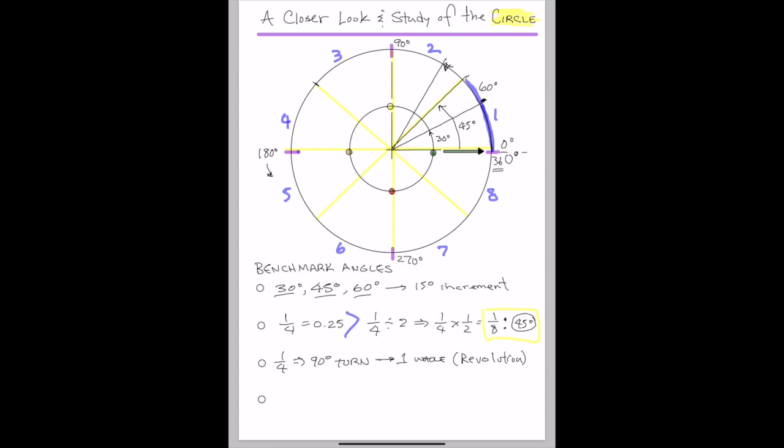So one revolution around the entire circle is that skateboarder that does a 360 trick, 360 turn. We're talking about going from here and all the way around and ending up back here at 360 degrees, right? So that's the revolution that we're talking about. So how many 90-degree turns would it take to get to one revolution? That's our statement. And the question would be answered by saying, well, 1/4 times 4 is going to equal 1 whole.